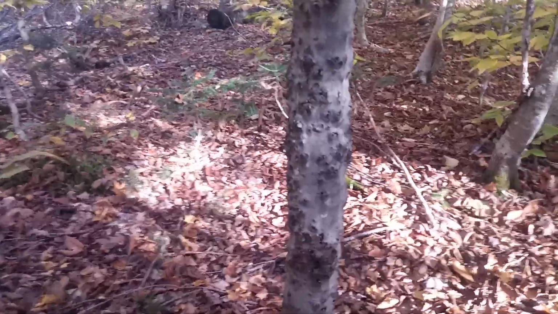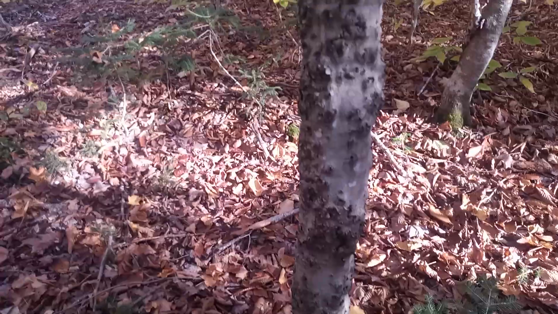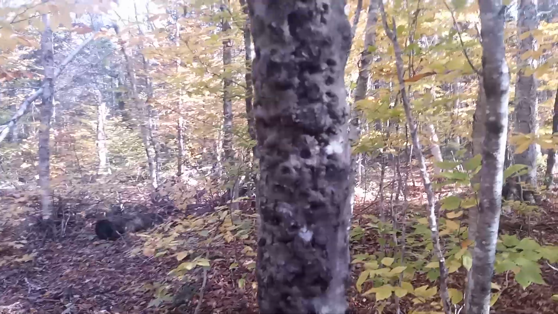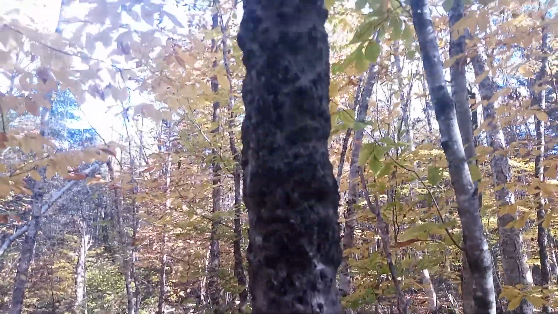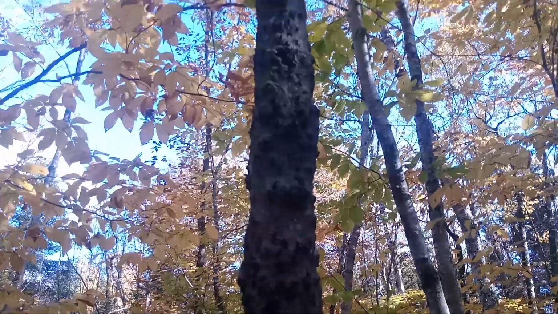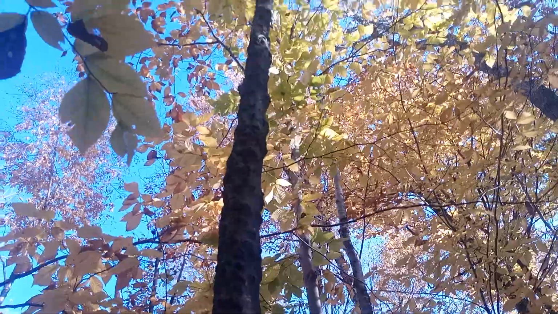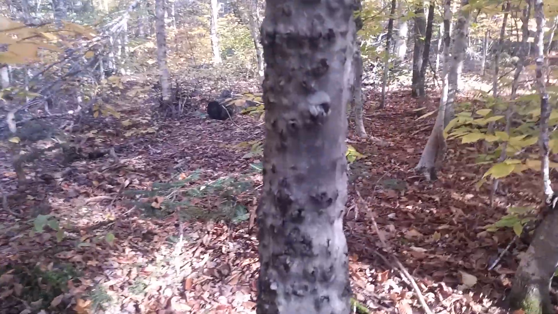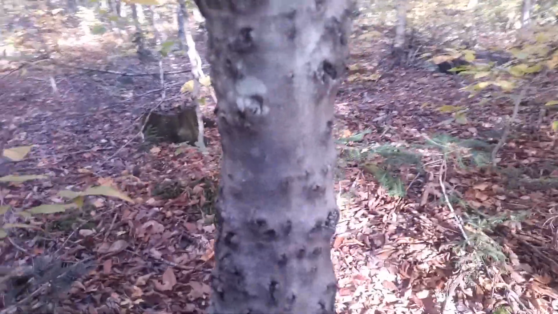There's another one here, a fairly young tree. That's probably only a 12 or 15-year-old tree, and it's already pretty much destroyed. You can see the canker has gone all the way up that tree. But the nuts of these trees were an important food source for deer, bear, partridge.